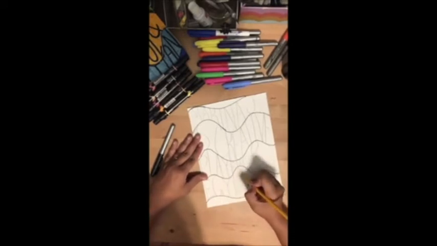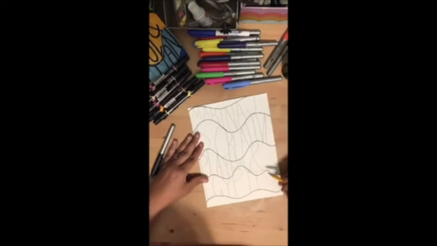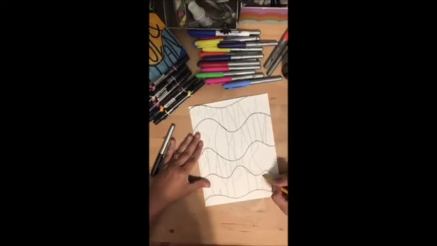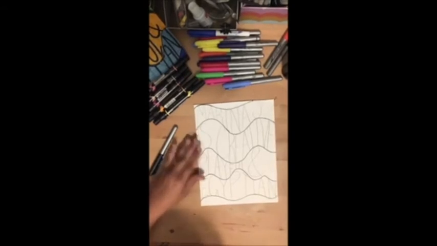P, T, I. Notice how the lines for the T and the I at the top and the bottom, they go with that curve. You want them to fit on that curve the same way that we've done the other letters, even though it might feel awkward, okay? It's still going to look like the letter you want it to. A-N. Okay.